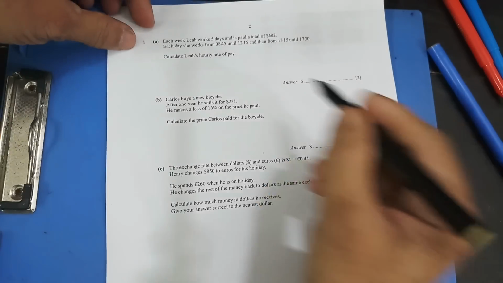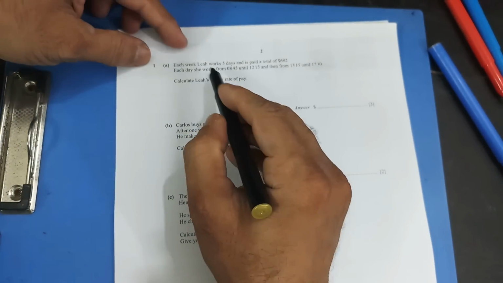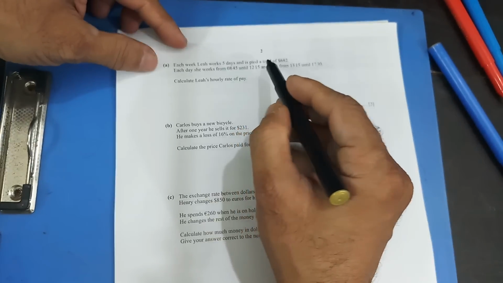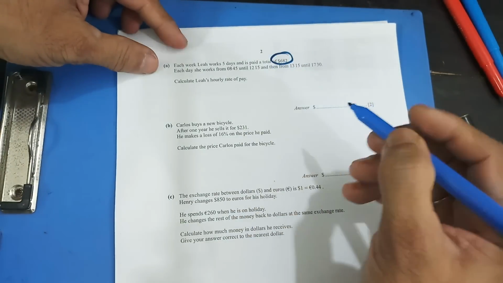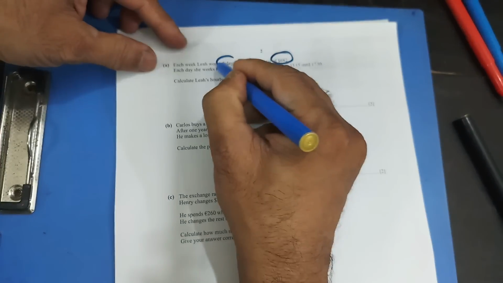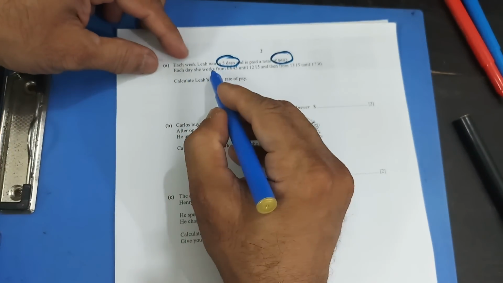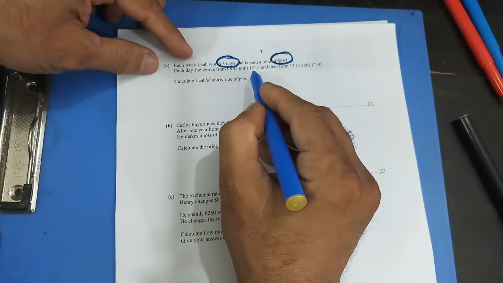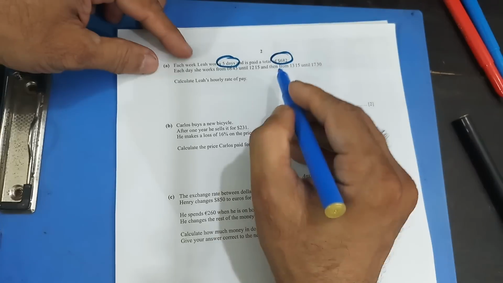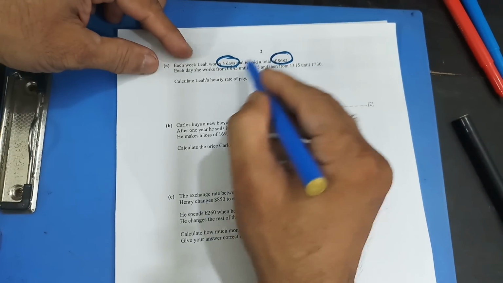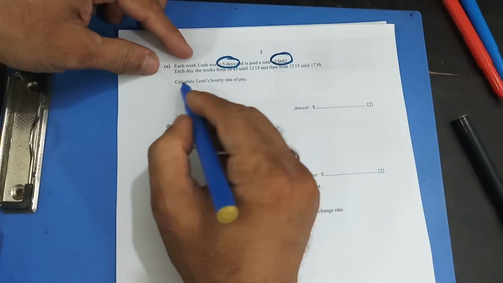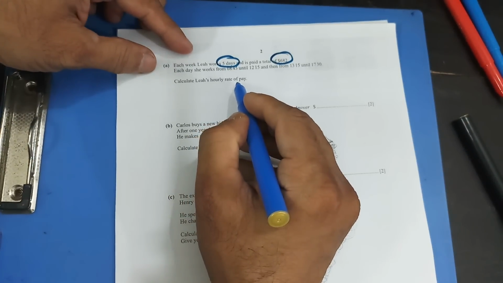The first question goes like: each week, Leah works 5 days and is paid a total of $682. Each day she works from 8:45 till 12:15, and then from 13:15 until 17:30. So in between she takes a break. Calculate Leah's hourly rate of pay.